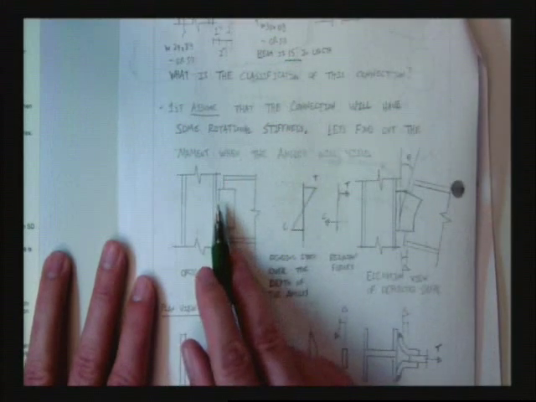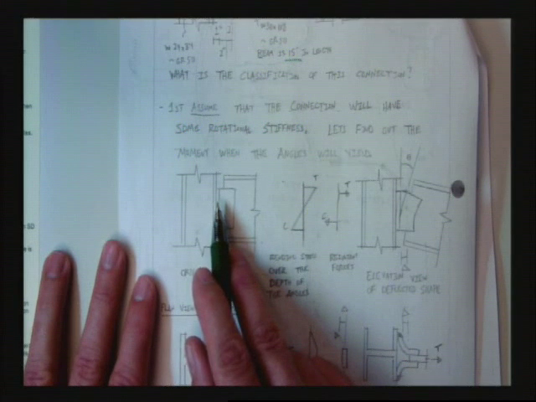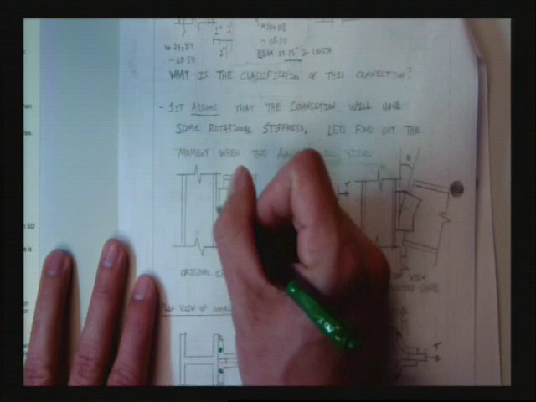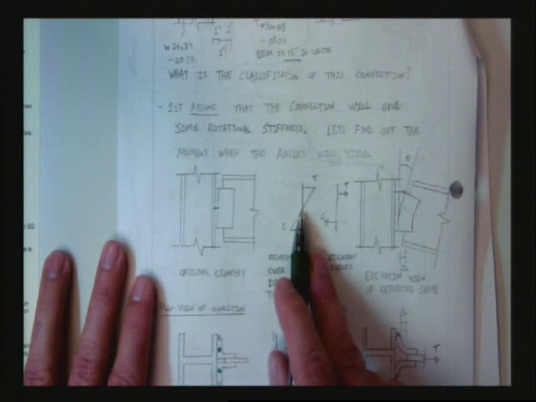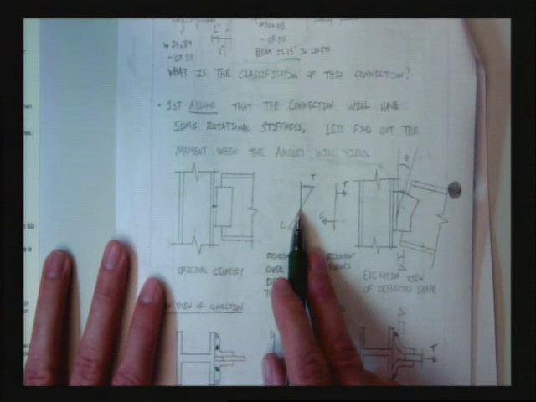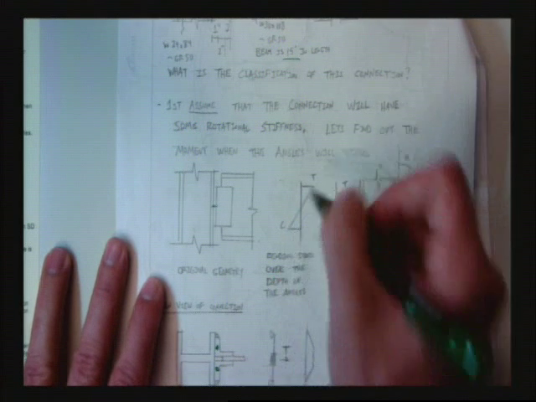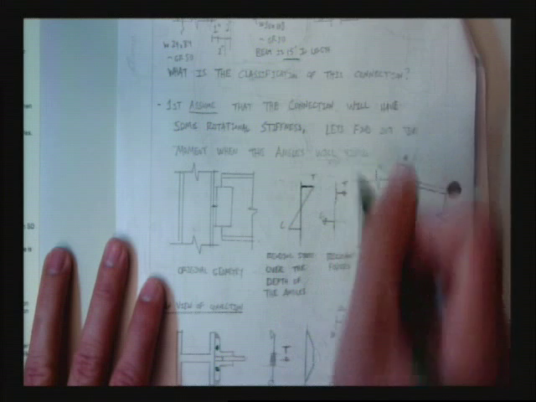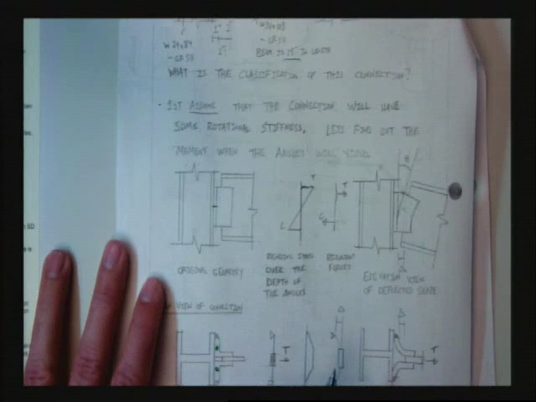When are we going to stop? How much are we going to allow to yield? Well, that's the stress diagram. You guys are all with me on that, right? How much do we want to allow to yield? Do we want to stop right when the very top fiber yields? That'd be kind of cautious, wouldn't it? I think it's pretty cautious.